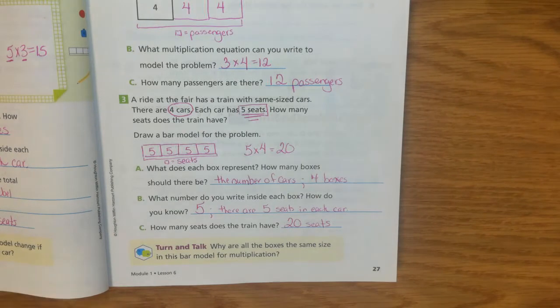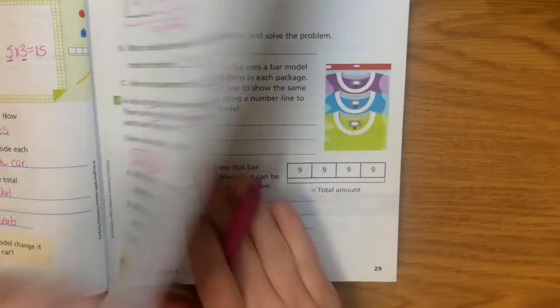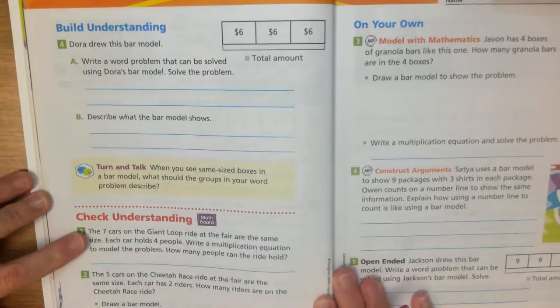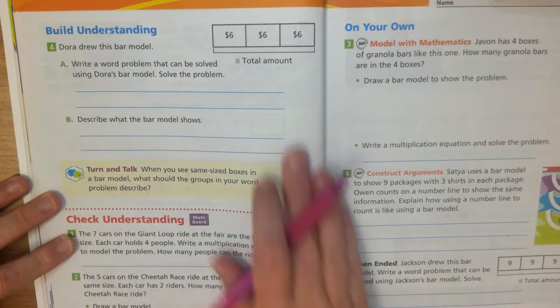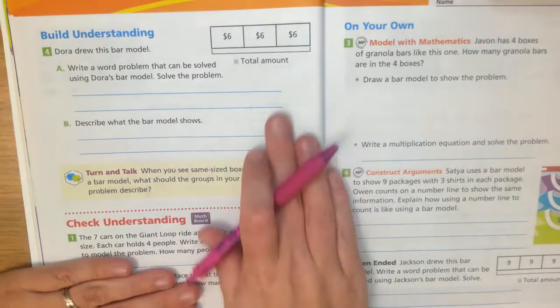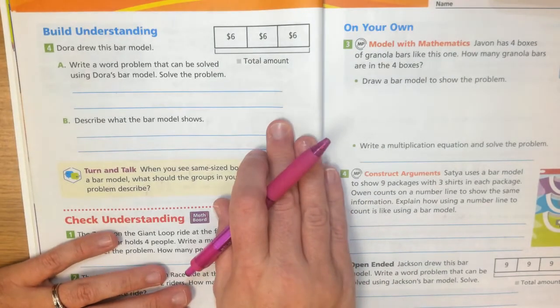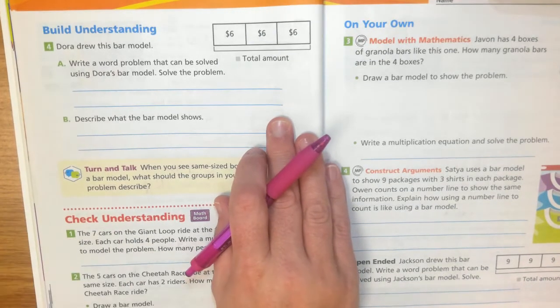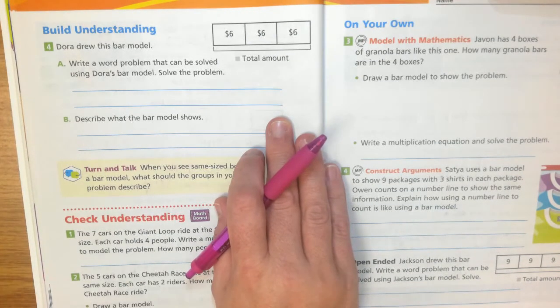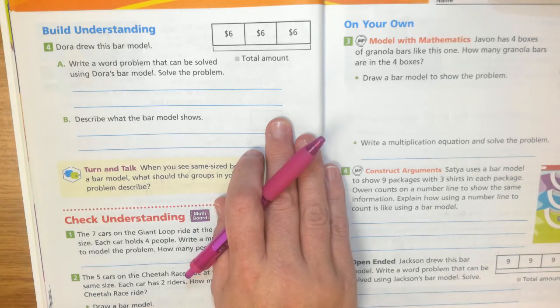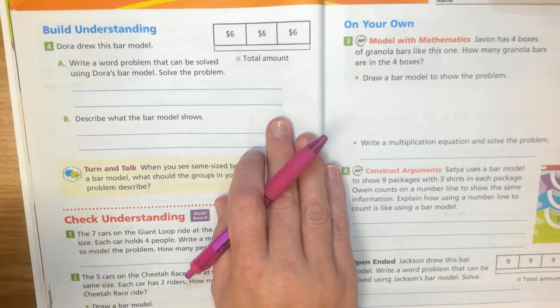Nice job. All right, let's practice another one. This one gives us the bar model, and we get to try to figure out what kind of word problem we could solve using this bar model. So Dora drew this bar model. Write a word problem that can be solved using Dora's bar model, and then solve the problem.